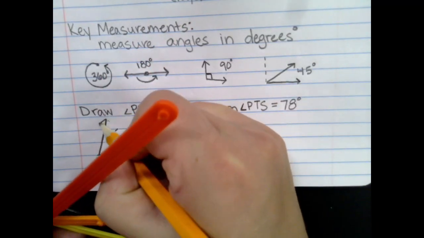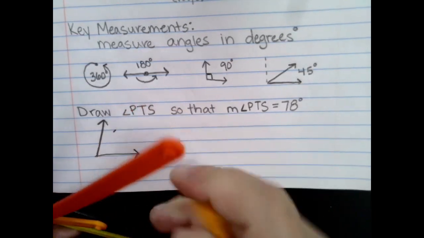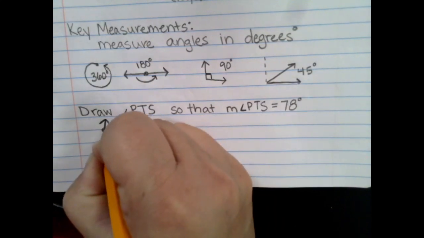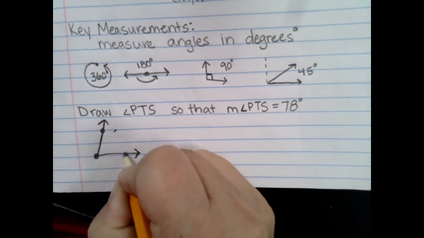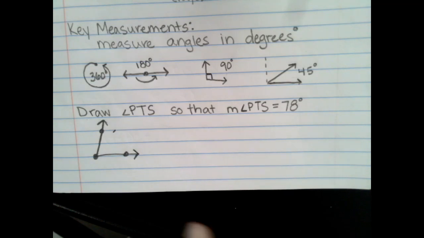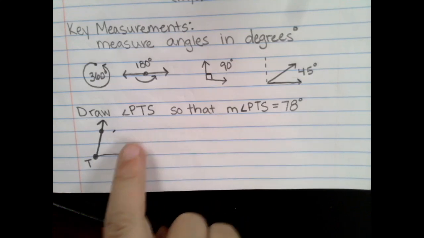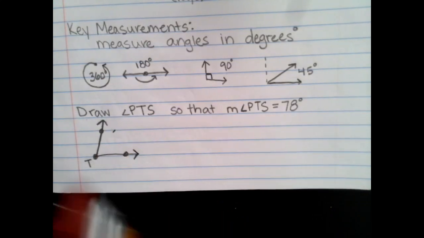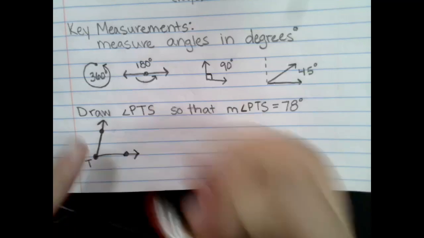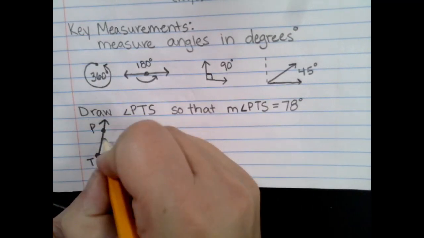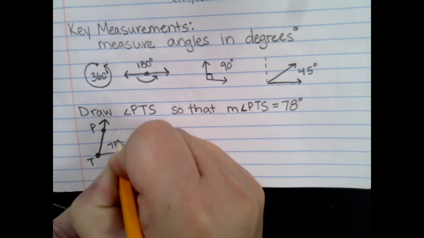Okay, we need to label this angle. So there's 3 points, 1 point in the middle. Which point is going to be my vertex? P, T, or S? Why is T going to be the vertex? It's the middle point. Good. Does it matter which one is P and which one is S? Nope. Can be either one. And then for our reader, we're going to put that number, 78 degrees, in that middle so that they know.